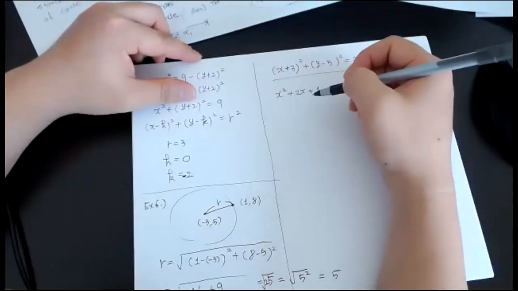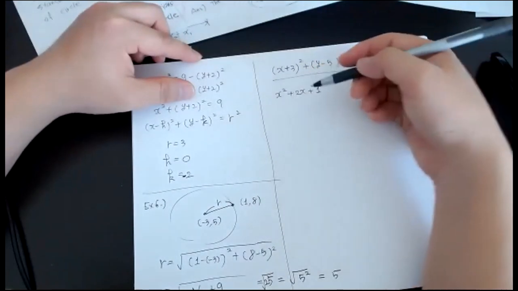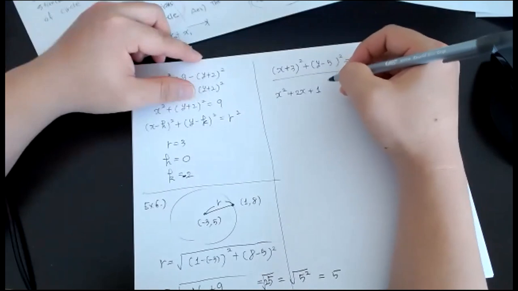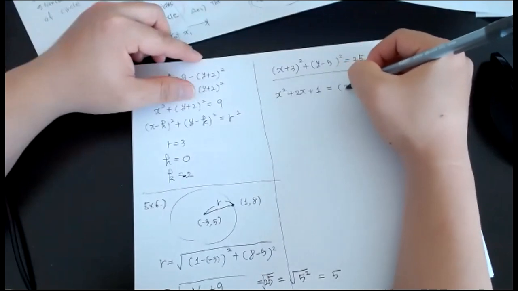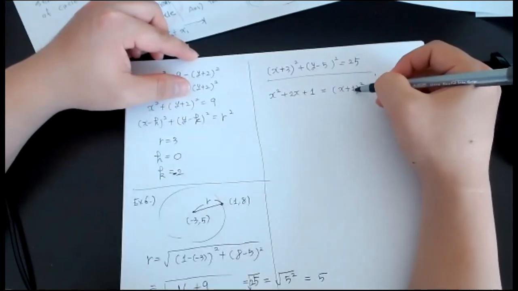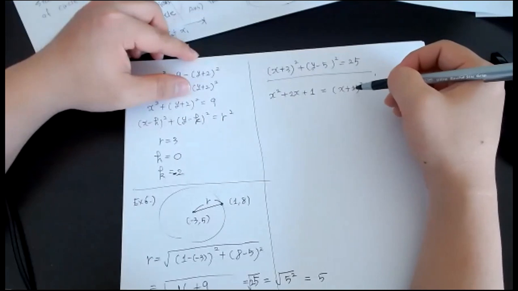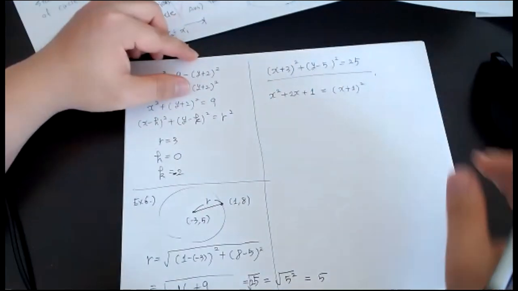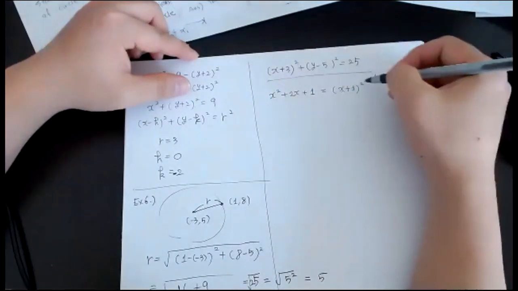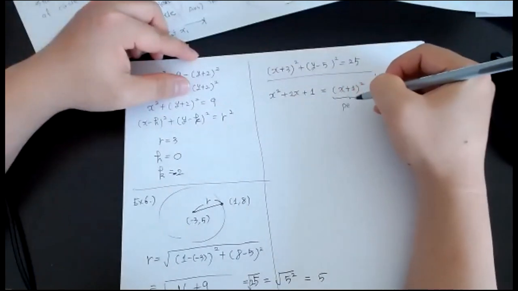This is called a trinomial, right? Because how many terms are here? 1, 2, 3. Three terms are given, so it's a trinomial. But this can be factored as x plus 1 squared. By the way, x plus 1 is a binomial because an x term and a constant term are given. And then a binomial squared is called a perfect square.